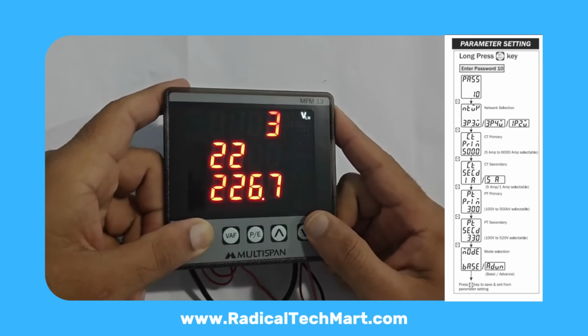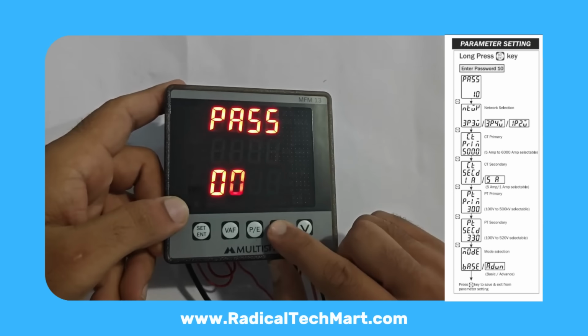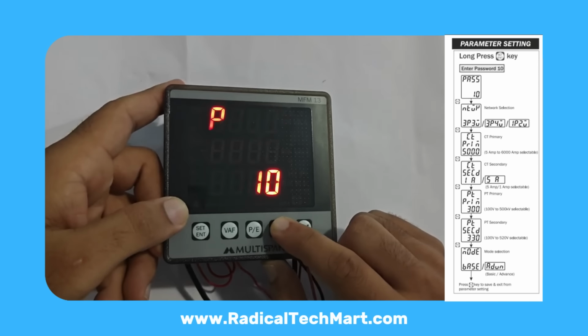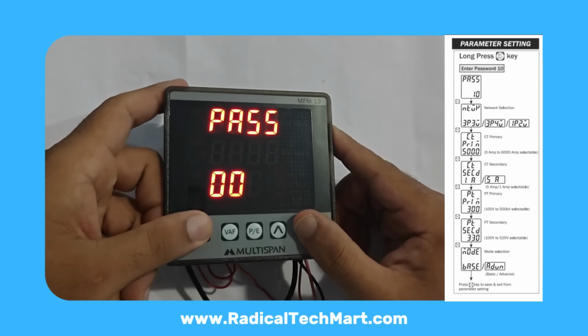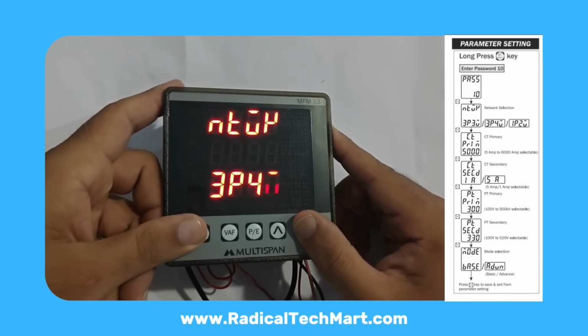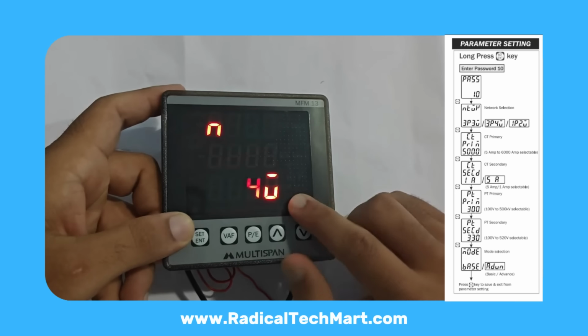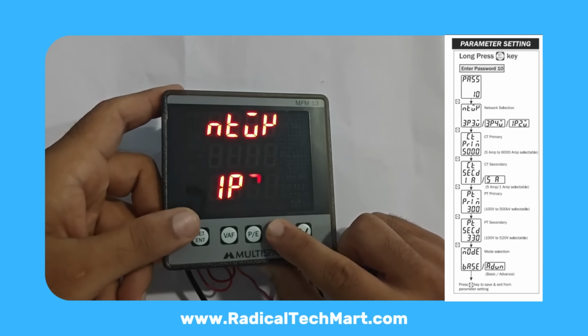To enter basic settings, press and hold the set key until pass appears. The password for basic parameters is 10. Password 10 is used for CT ratio, PT ratio, and network selection. After entering 10, press set. First, you'll see network selection.